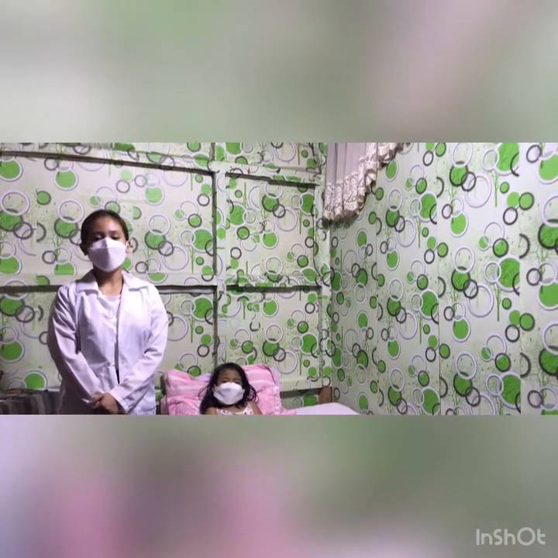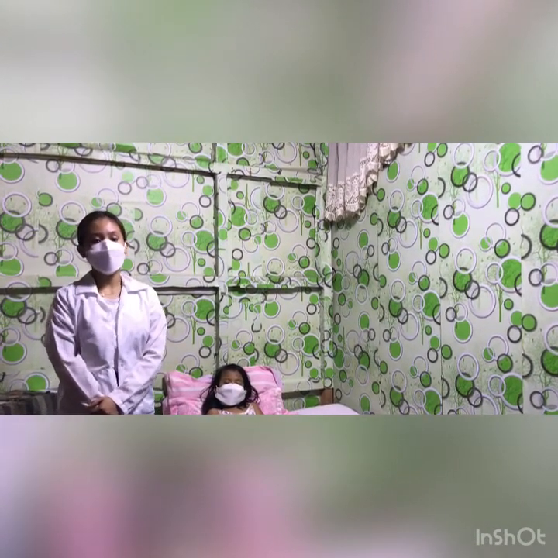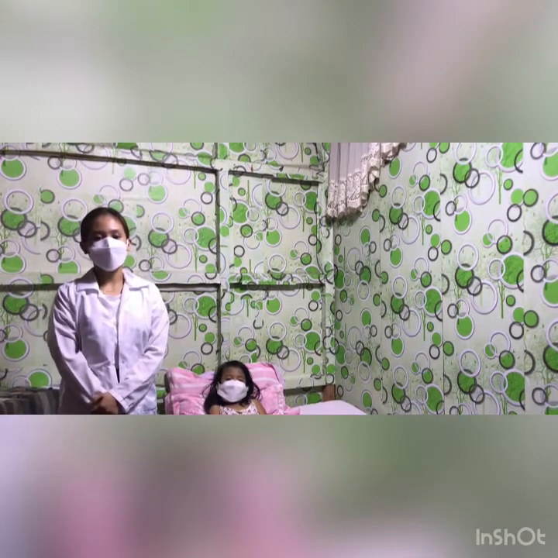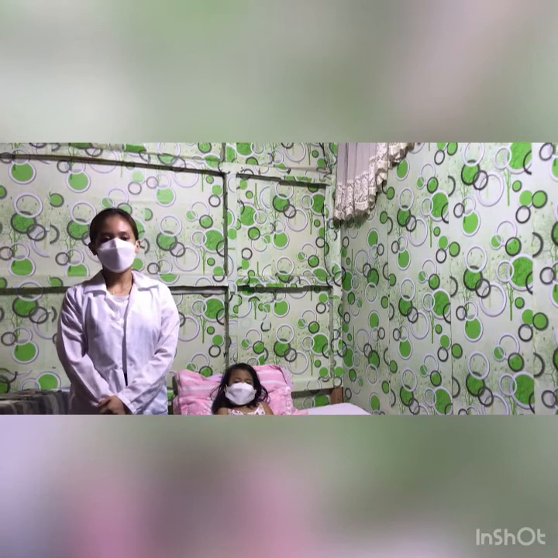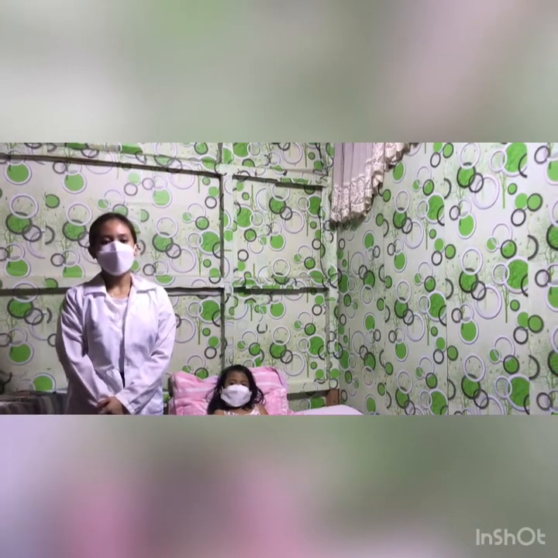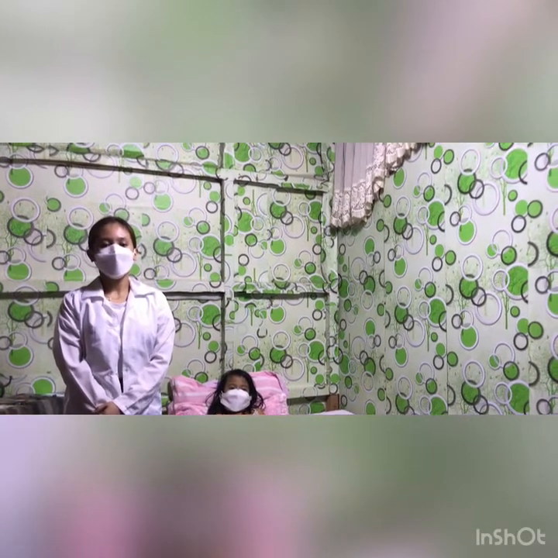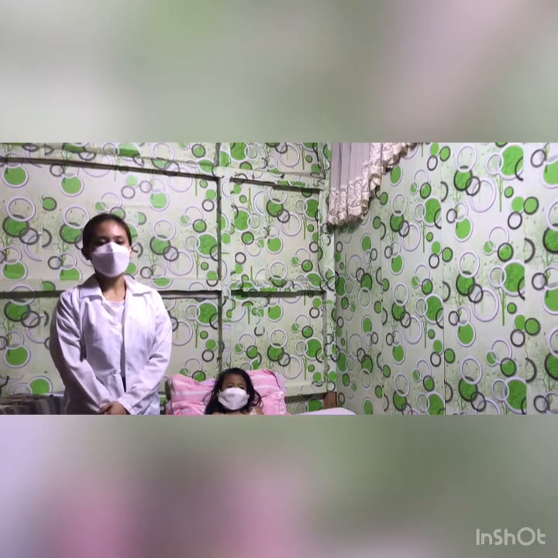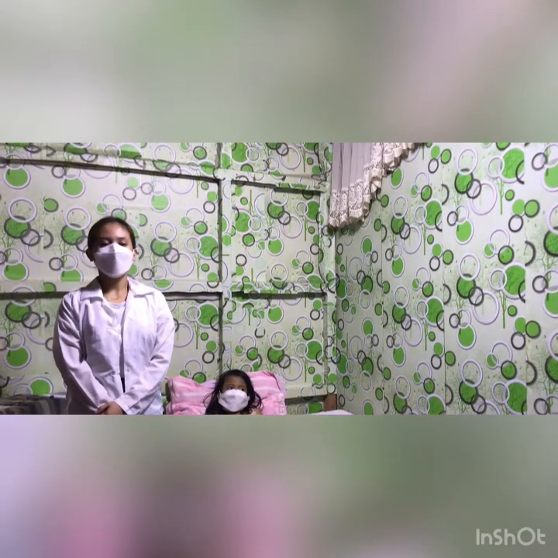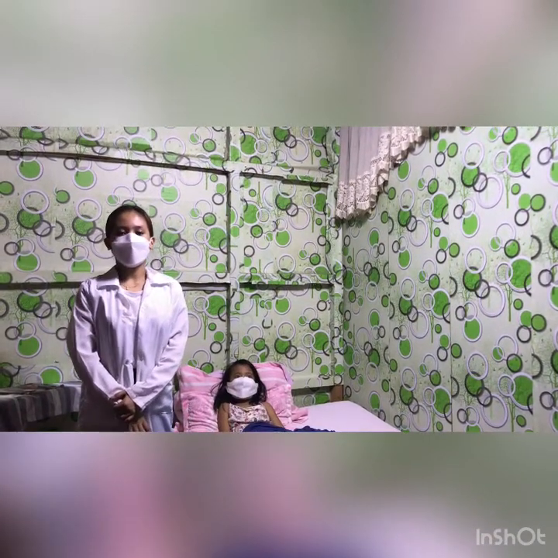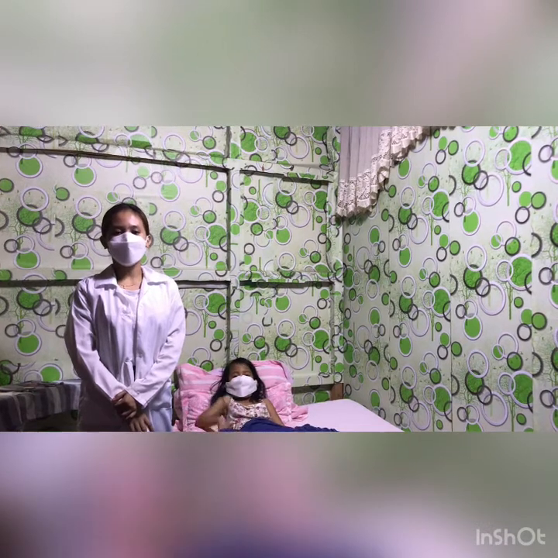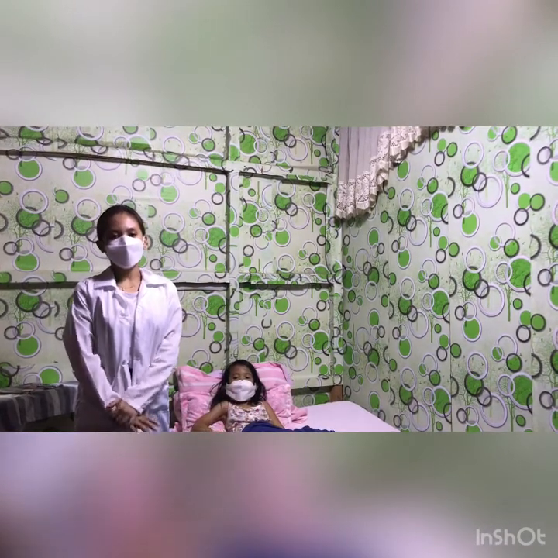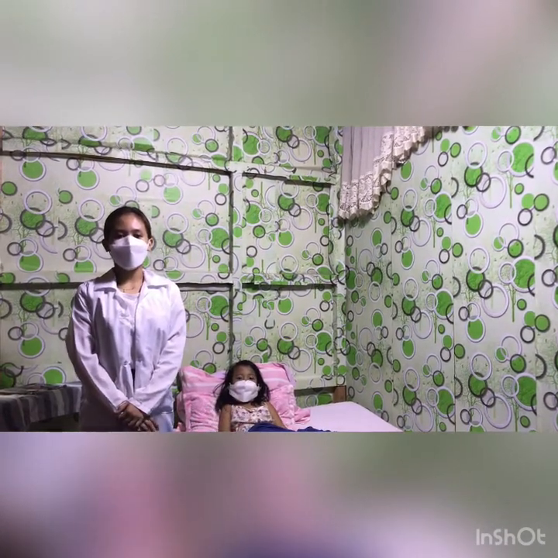And the second procedure is the posterior thorax. Inspect the shape and the symmetry of the thorax from the posterior and lateral views using the tape measure. Then compare the anterior-posterior diameter to the transverse diameter. Inspect also the spinal alignment. Also, have the client stand in a lateral position. Observe the three normal curvatures: the cervical, thoracic, and the lumbar.